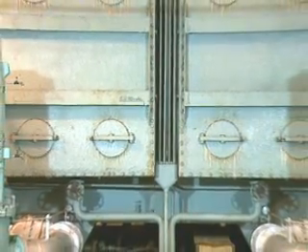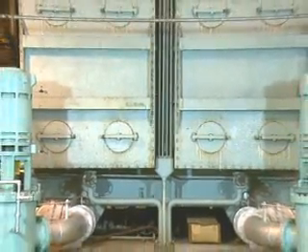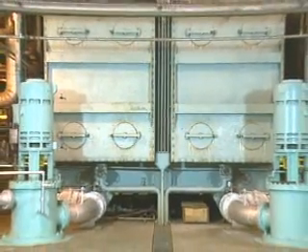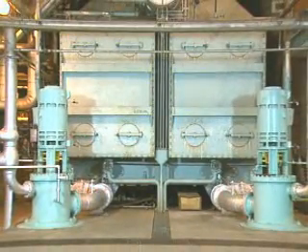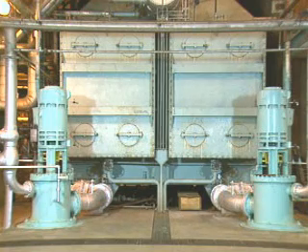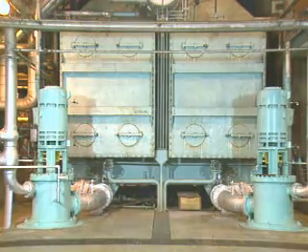The hot well is the bottom section of the main condenser. Condensate from the main condenser collects here and is then sent on through the condensate and feedwater system, where the temperature and pressure of the condensate are gradually increased.